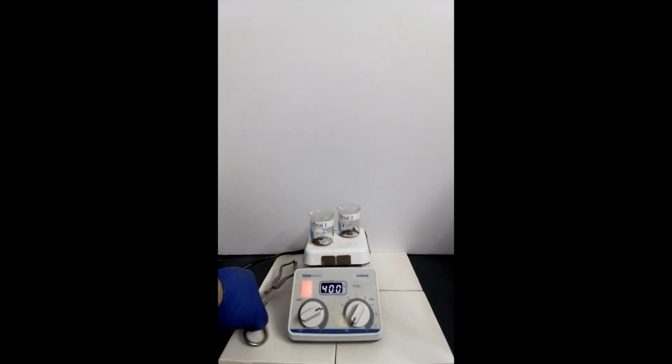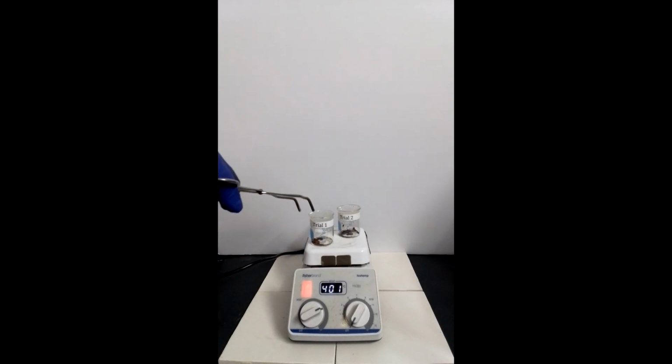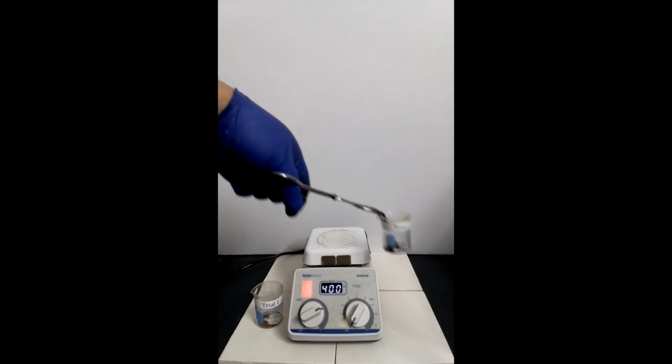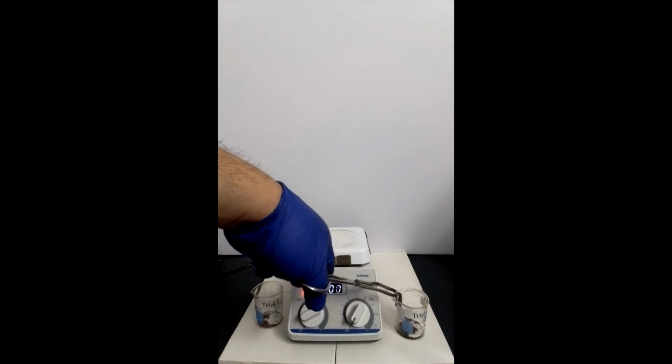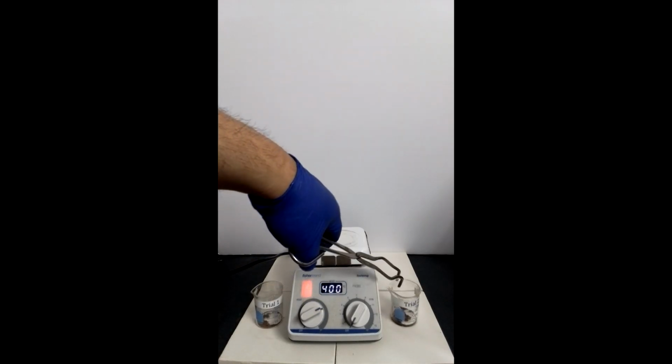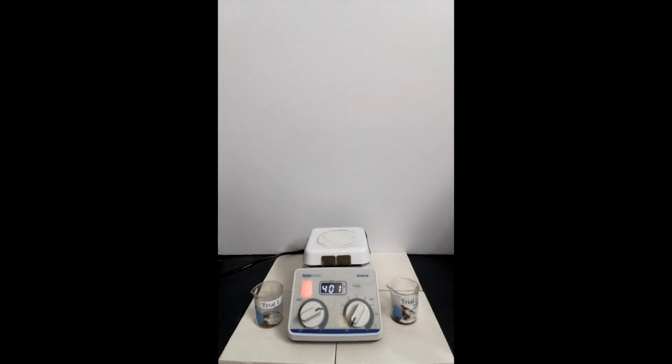Now, once completed, using tongs, remove them one at a time and place it over a ceramic tile or a wire gauze for several additional minutes and allow it to cool to room temperature before weighing the beaker and copper. Then you'll be able to determine the amount of copper produced per trial.